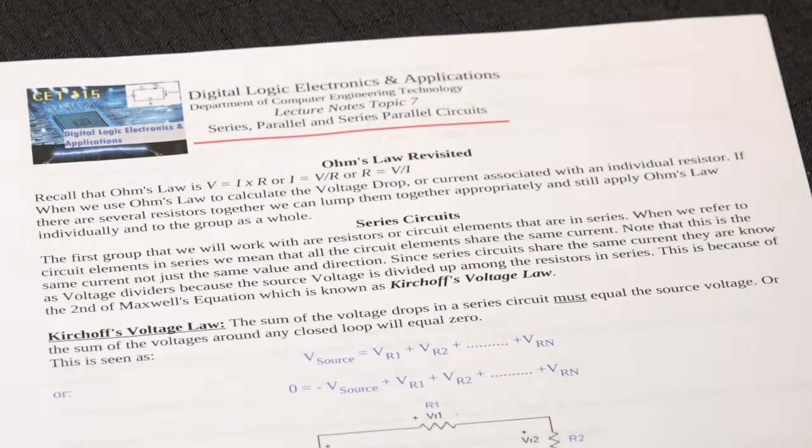All right, and welcome to week 7 lecture. We're doing this a little bit differently today. Rather than just looking at the computer screen, I've actually printed these things out, and we're going to divide the lecture up into 3 primary parts. We're first going to talk about series circuits, then we're going to talk about parallel circuits, and then we're going to put them all together with series and parallel.